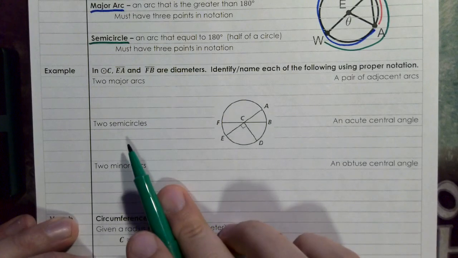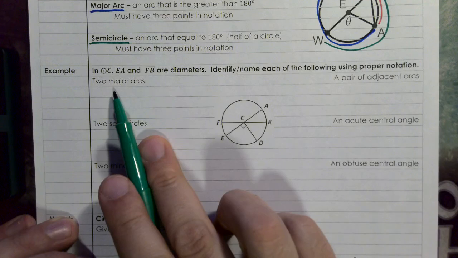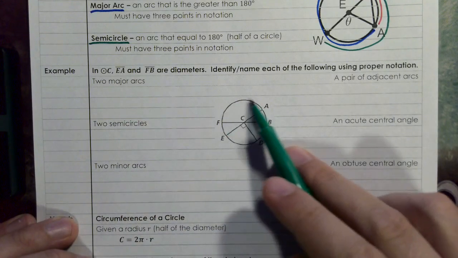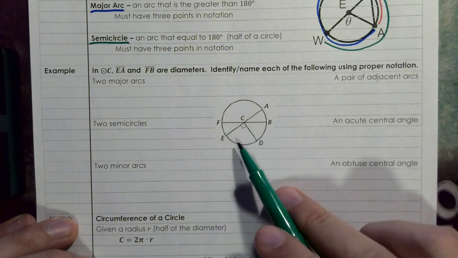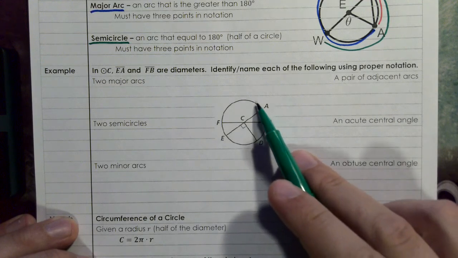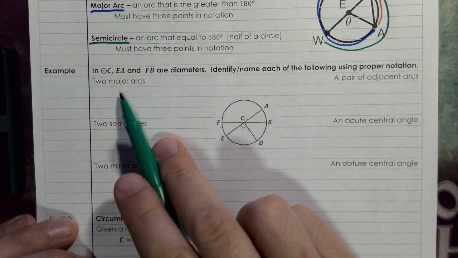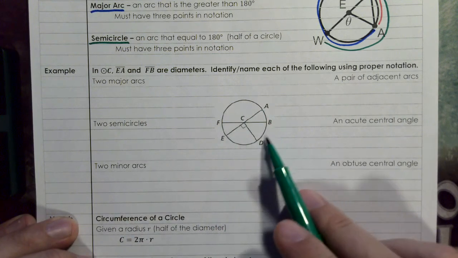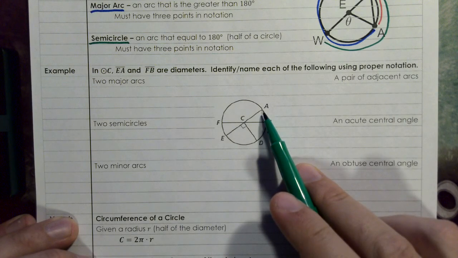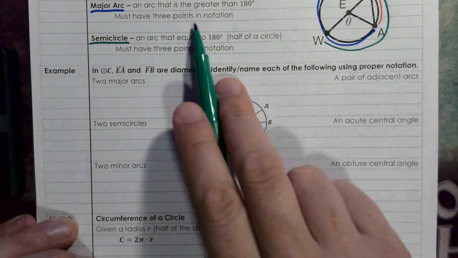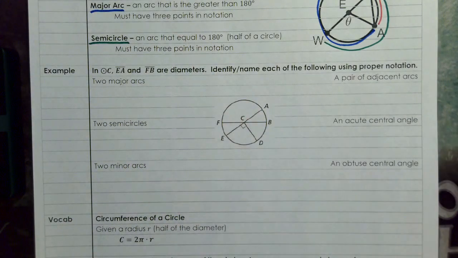So if we're looking down here on this one, if we're looking for major arcs, we're looking for arcs that are going to be more than 180 degrees. So let's see, I could do A to D. That would be pretty good. But to make sure that people know I'm talking about the major arc here and not the minor arc right here, I need to make sure that I'm using 3 points in the notation for that major arc.